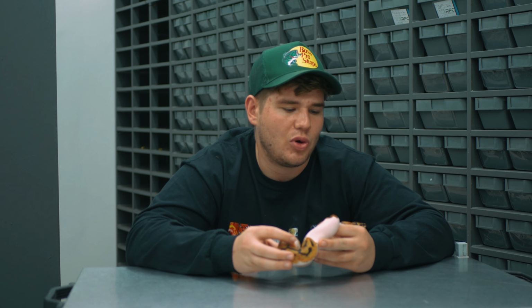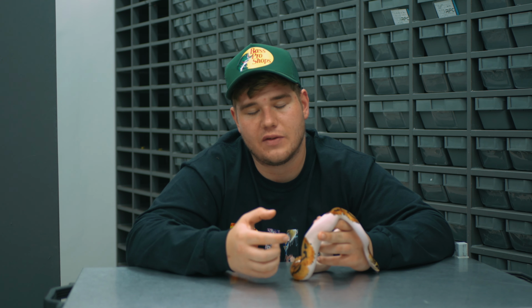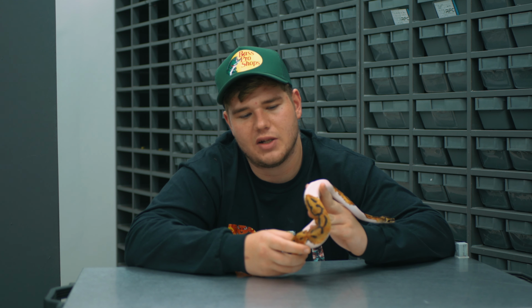Red stripe is quite an interesting one, especially in pied. It can be extremely hard to identify, but what I've seen is the red stripe normally has more of a predominant eye stripe and head patterning, and of course some increase in the coloration in the saddles, in the pied saddles. So that's the easiest way to look at red stripe animals in pied combos.